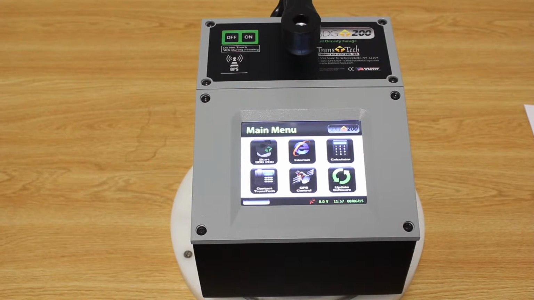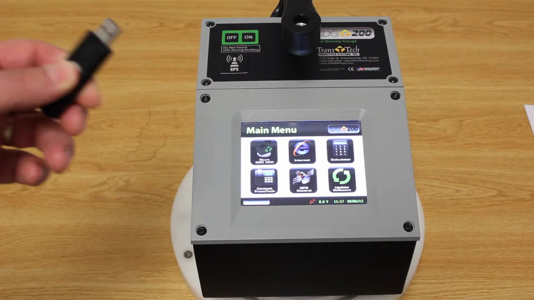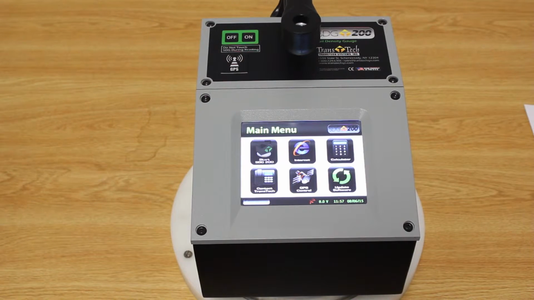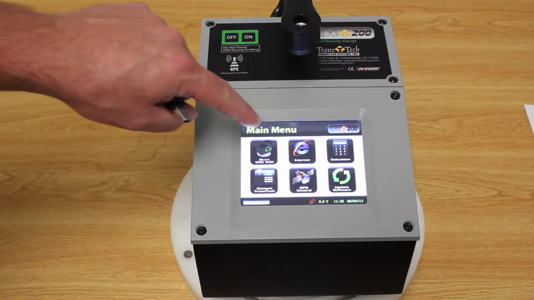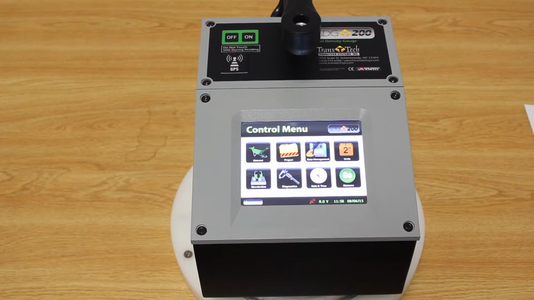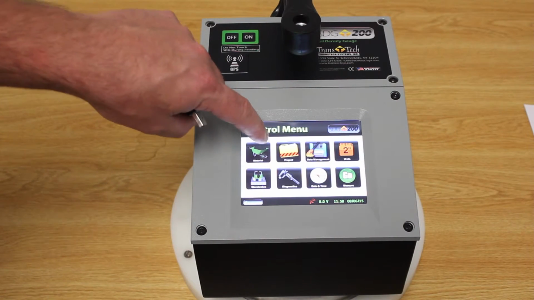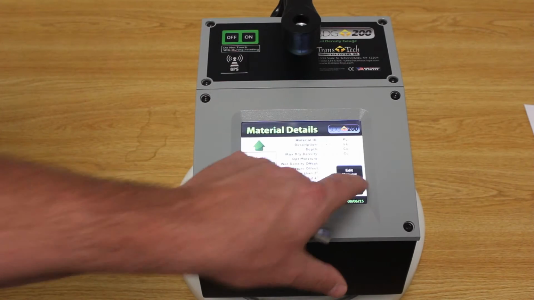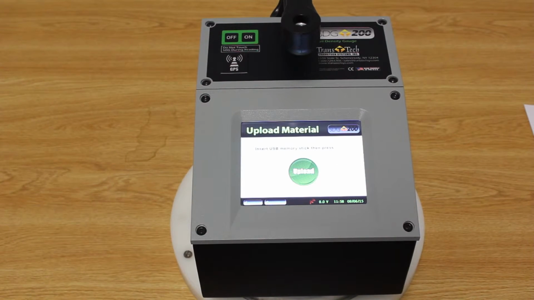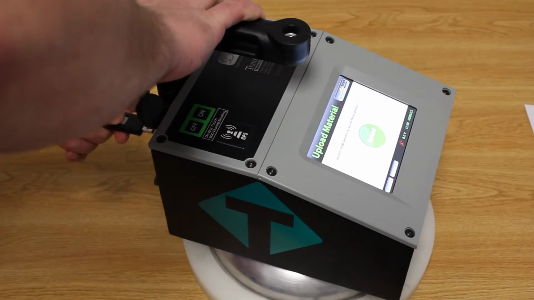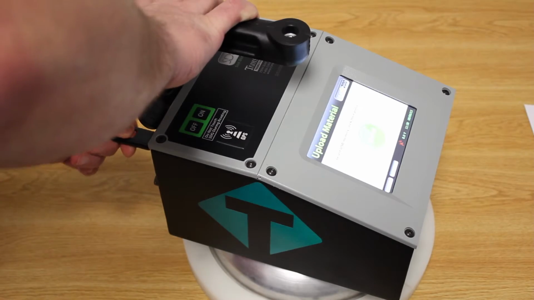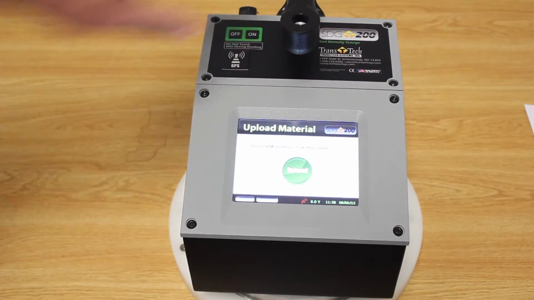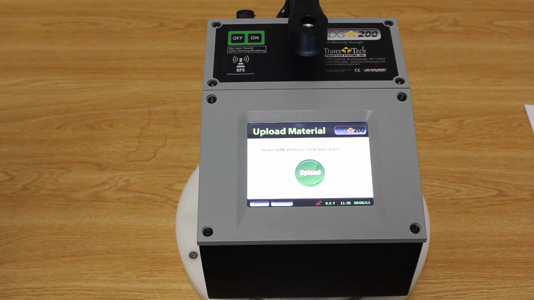Once you have the MTL file on your USB drive, you want to start your SDG 200 and press the Start SDG 200 button. Now press the Material button. And now we're going to upload a material, so we're going to press the Upload Material button. Now the gauge is going to prompt us to insert the USB memory stick. Once we insert the memory, we can press the Upload button.